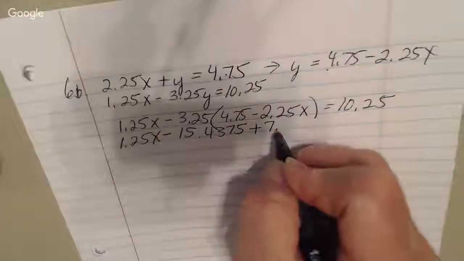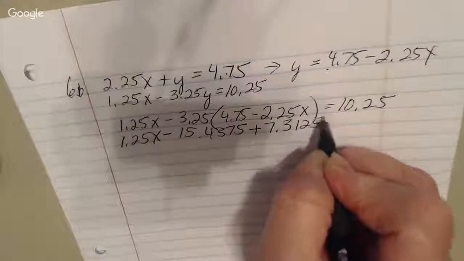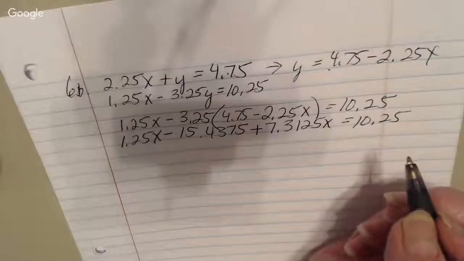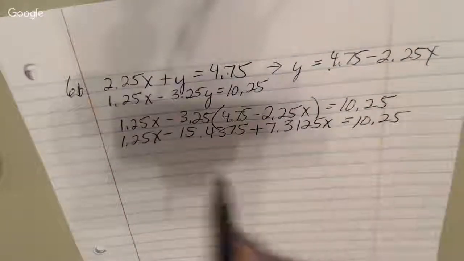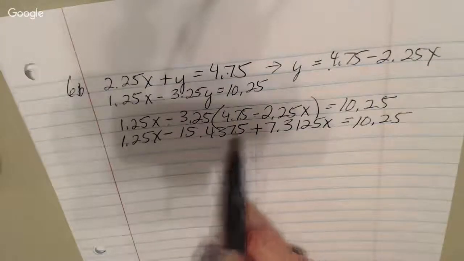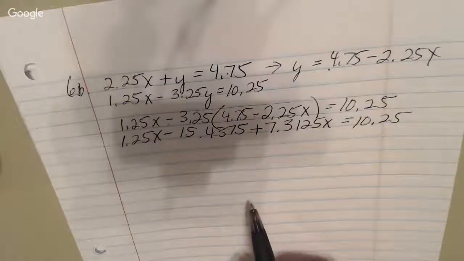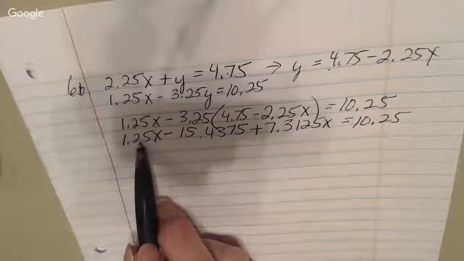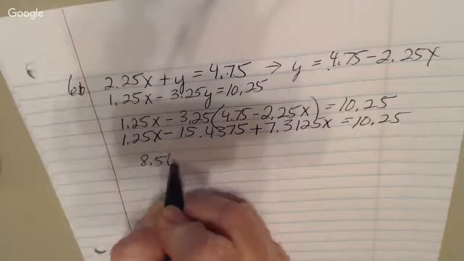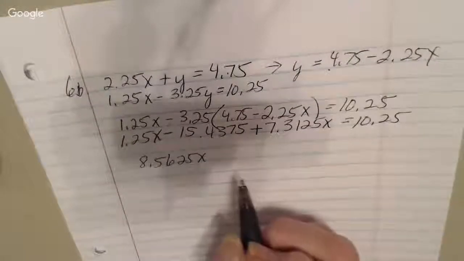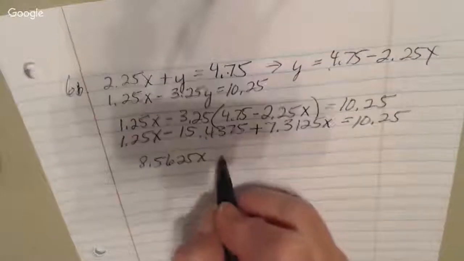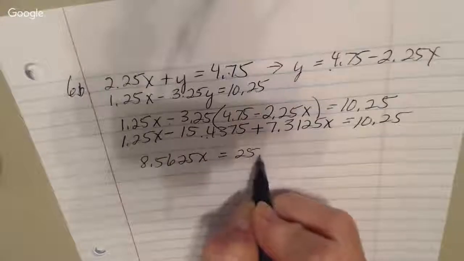Plus, and the problem is with these, if you do one thing wrong, you mess up the whole thing. So you got to be careful. Like, for example, negative times negative is positive. If you made that negative by accident, it would throw the whole problem off. All right, so I can combine this x and this x, and I'm going to get 8.5625x. And then I'm going to add this to both sides. And I get this.